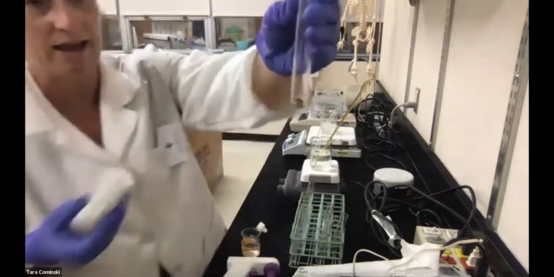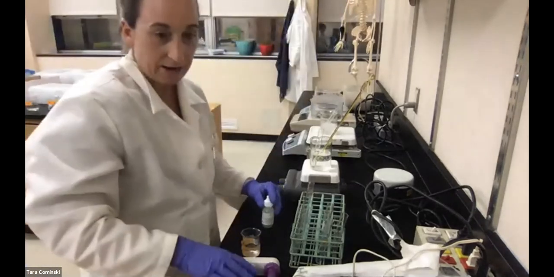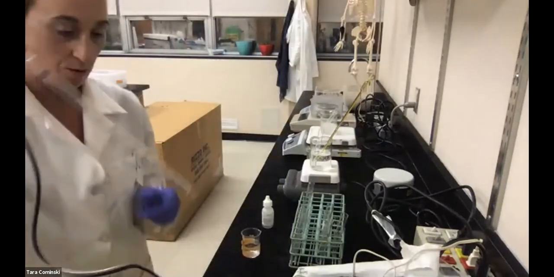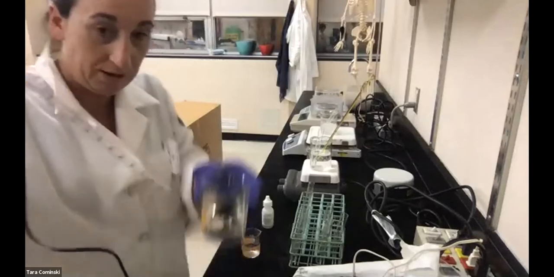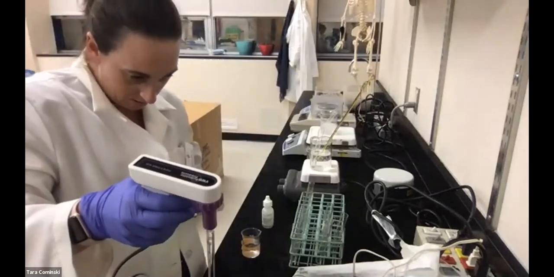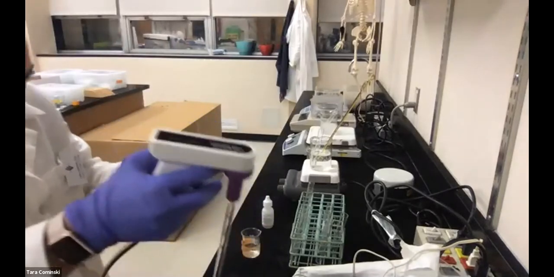Okay, so there's my catalase in the tube. Now I'm going to add hydrogen peroxide. So I believe it tells me 4 milliliters, right? Okay, so I'm going to use this to measure 4 milliliters of hydrogen peroxide, and I'm going to add it to the tube. Oh, hopefully this works. It does.